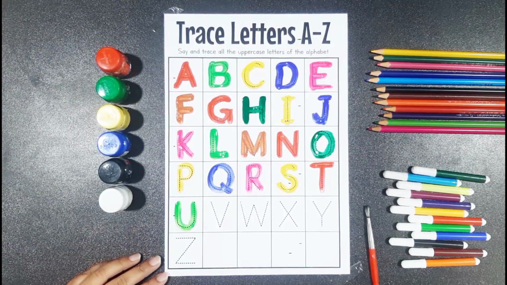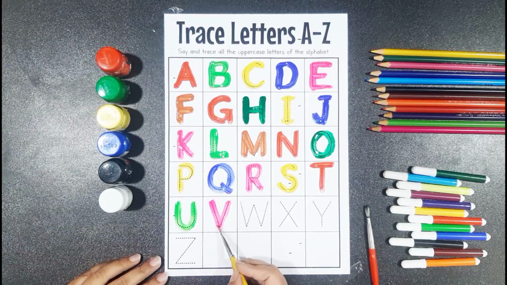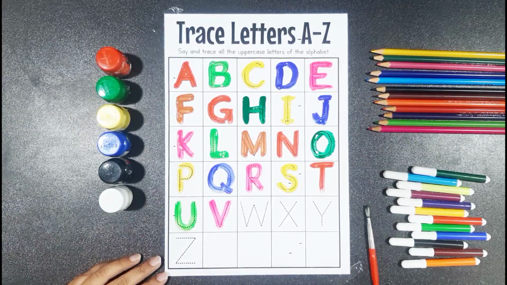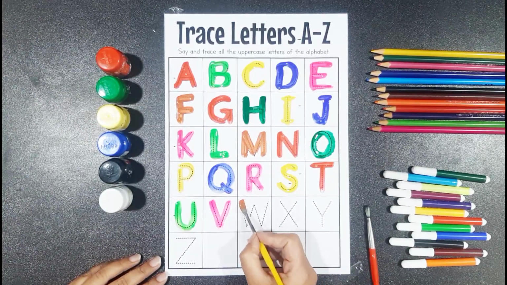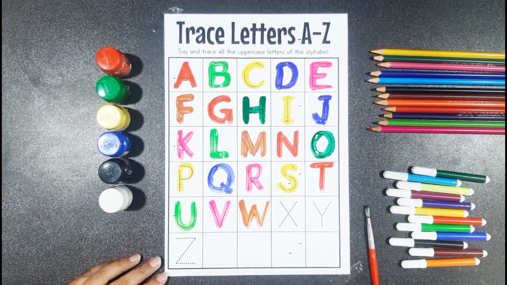V, pink color. V for violin. V for violin. V, pink color.